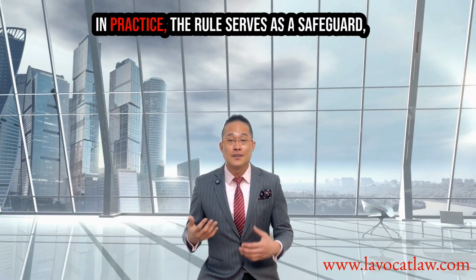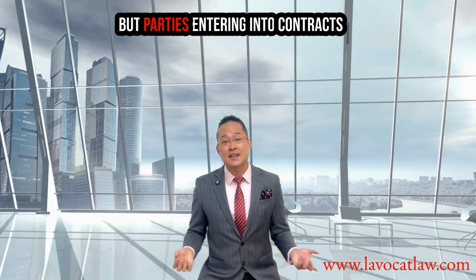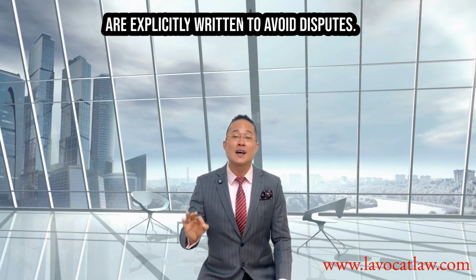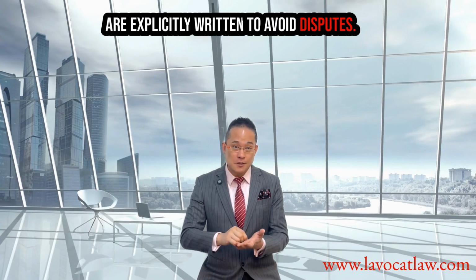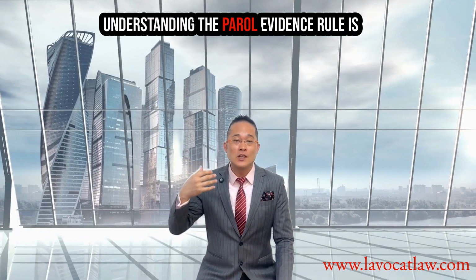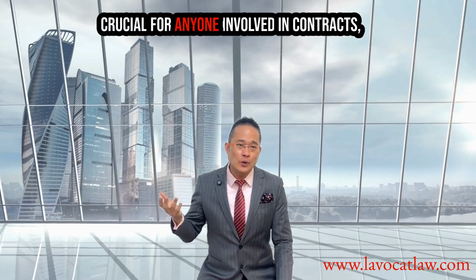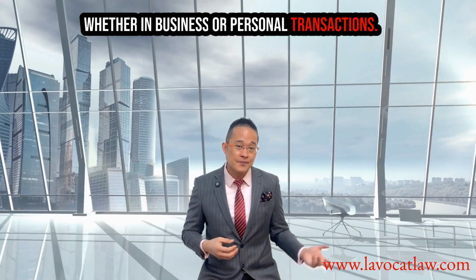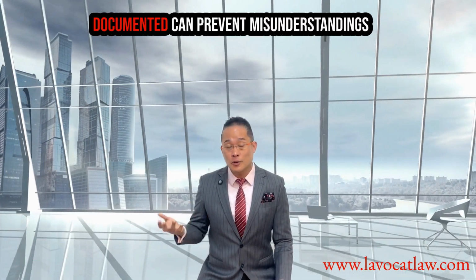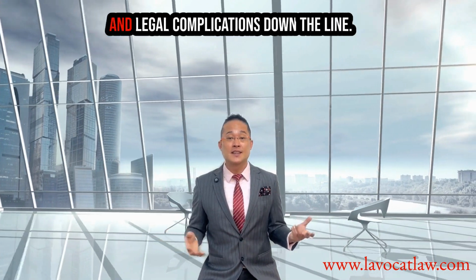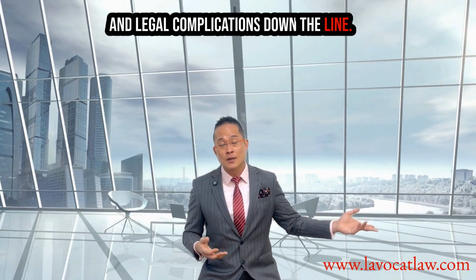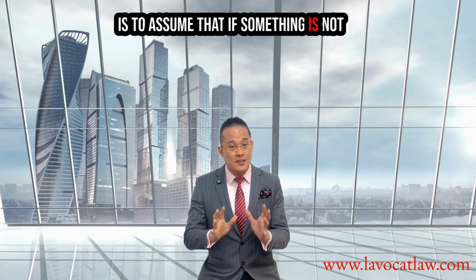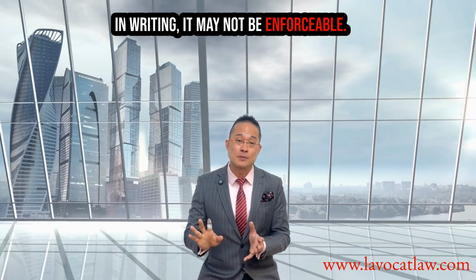In practice, the rule serves as a safeguard, but parties entering into contracts should always ensure that all key terms are explicitly written to avoid disputes. Understanding the Parole Evidence Rule is crucial for anyone involved in contracts, whether in business or personal transactions. Ensuring that agreements are fully documented can prevent misunderstandings and legal complications down the line. While exceptions exist, the best approach is to assume that if something is not in writing, it may not be enforceable.